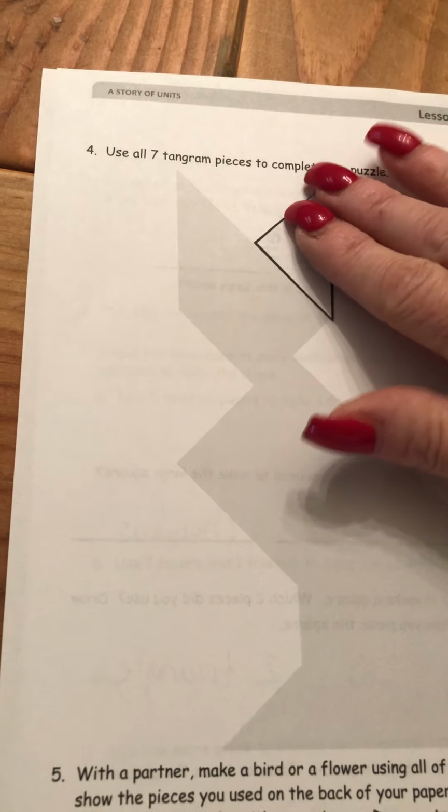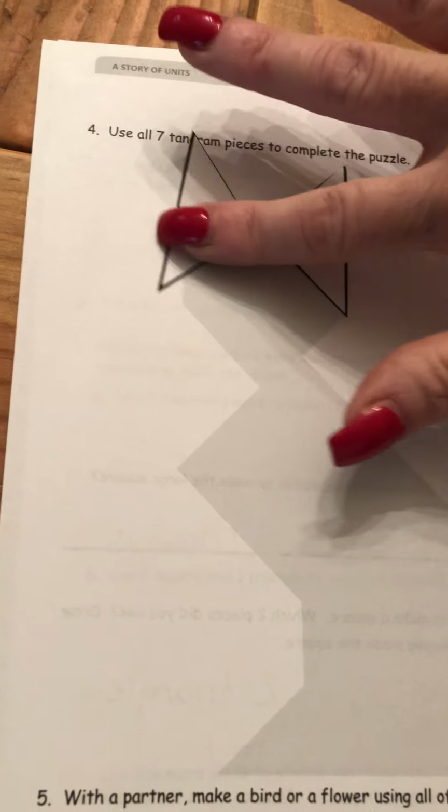Okay. Use all 7 pieces. Use all 7 tangram pieces to complete this puzzle. Well, I better be able to do this one. So, what do you think I should start with? I think that little ear, you know who's gonna do this way better than me?